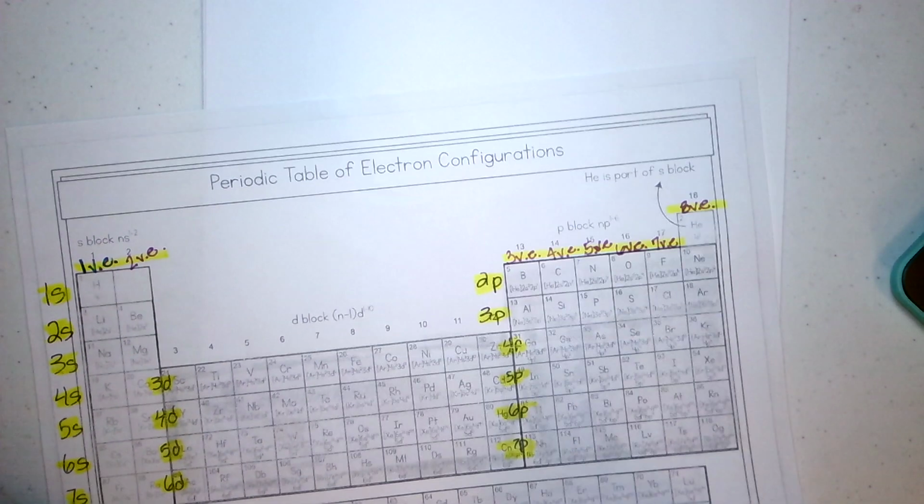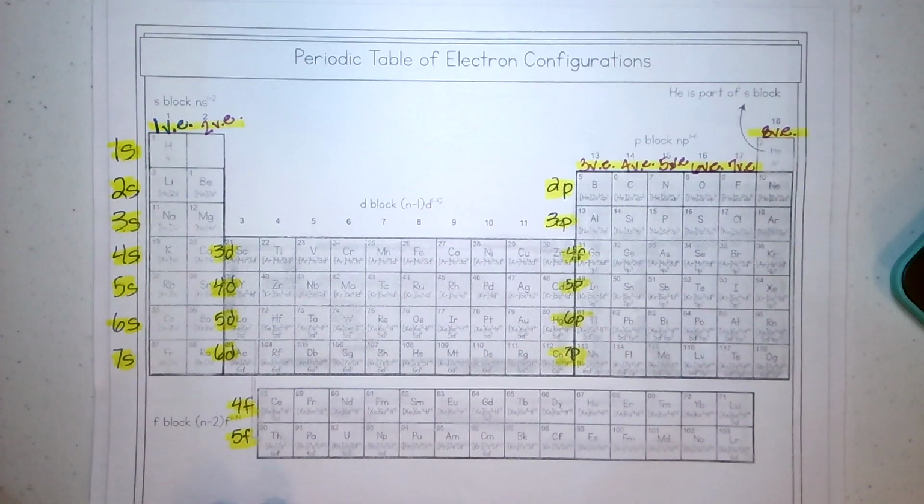All right, now I want to have the periodic table that shows the number of valence electrons that each of these has, because the last thing we're going to talk about today is drawing our Lewis dot diagrams. I guarantee you guys have done these. This is review.